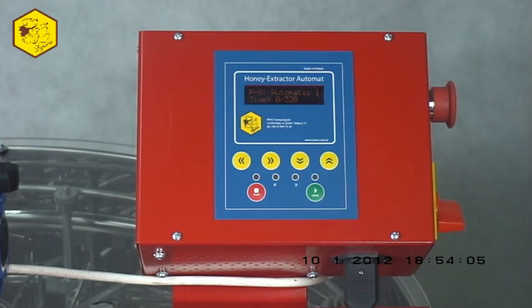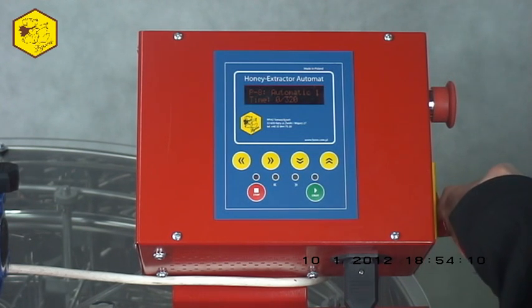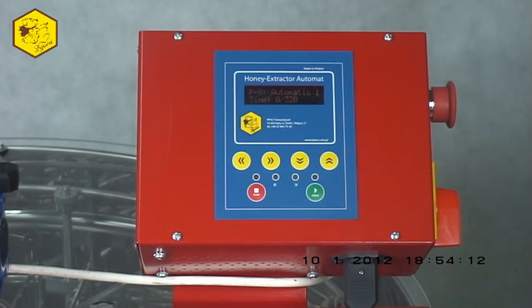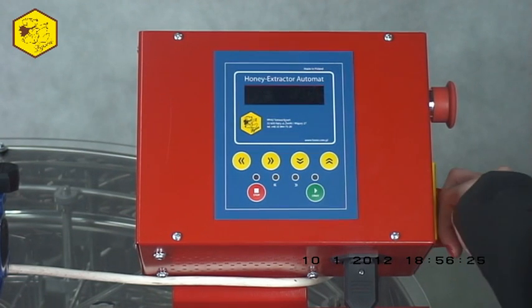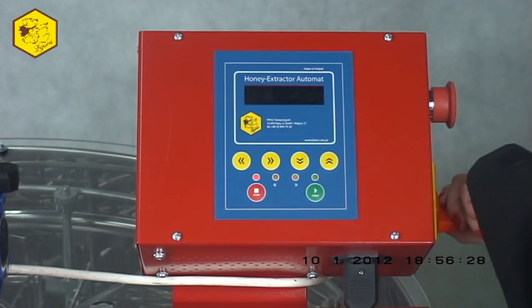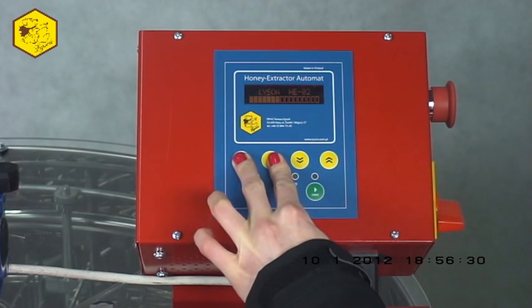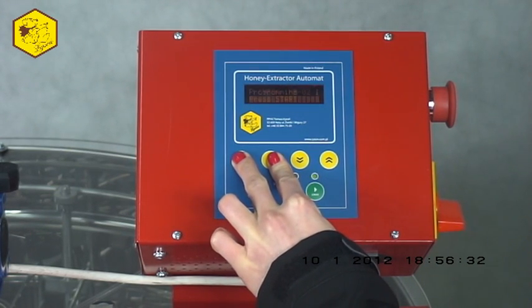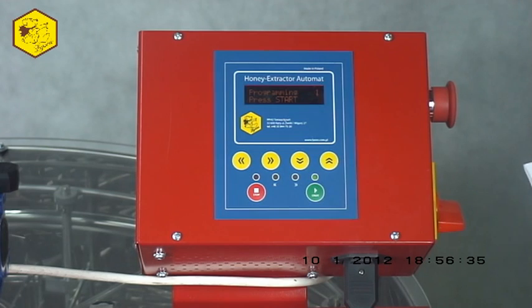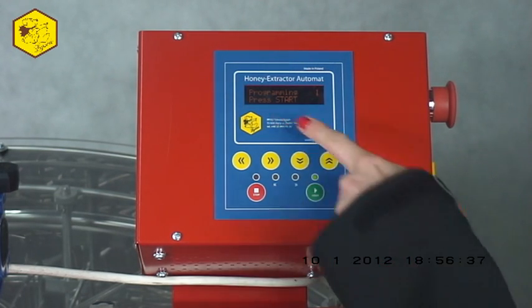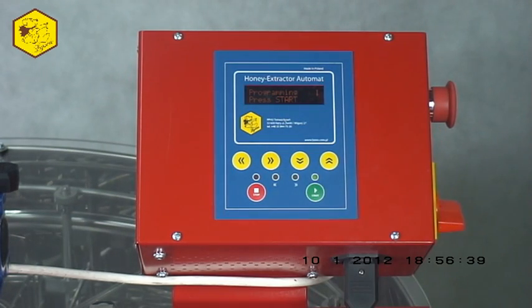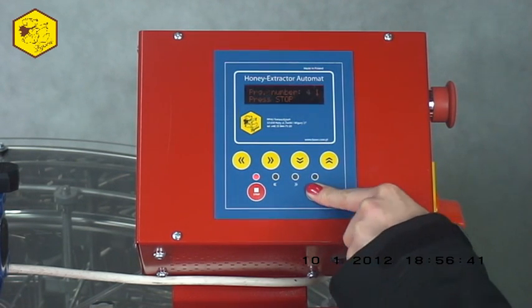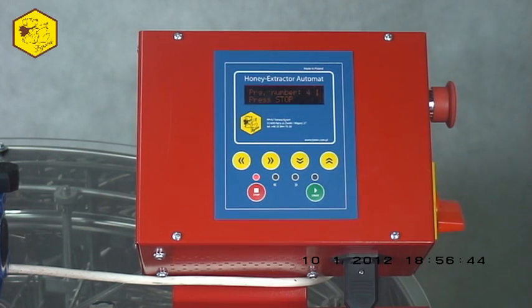In order to enter programming menu, we need to switch off honey extractor using button 01, wait 10 seconds until the display is off, and switch it on again. When Lyson is displayed, we press and hold in the same time buttons arrow left and arrow right until there is programming displayed on the screen. Press Start button and we can set our own parameters.